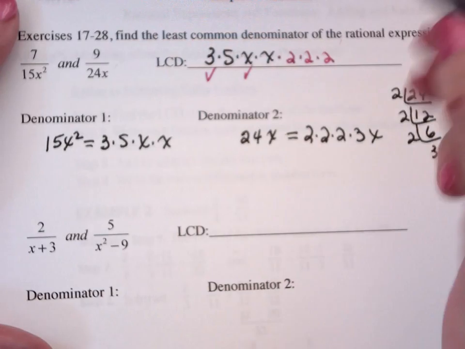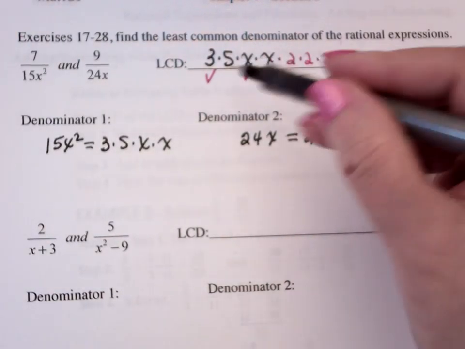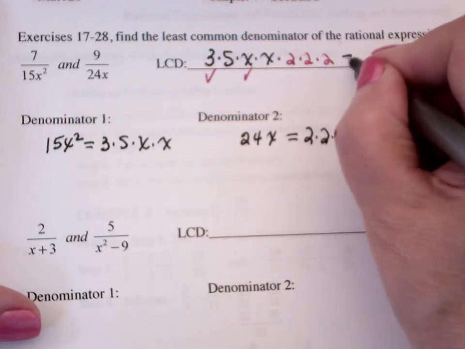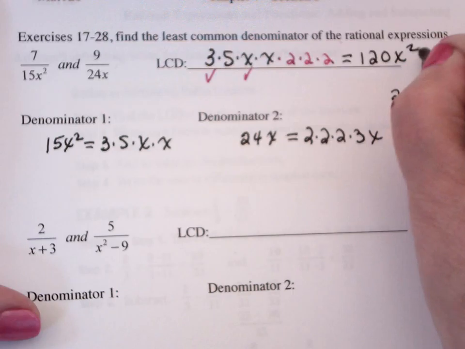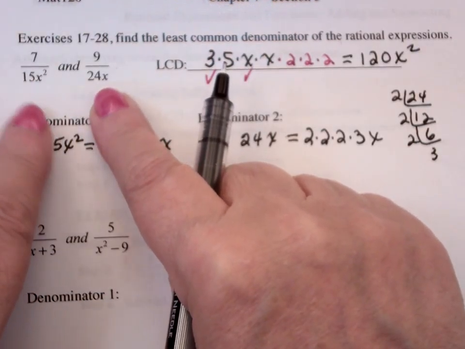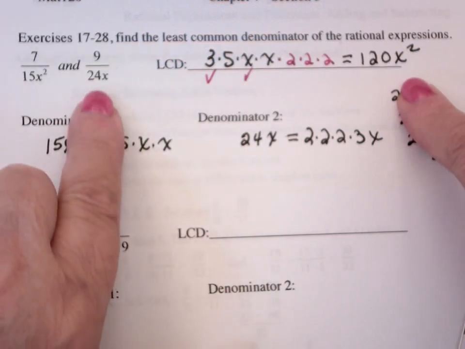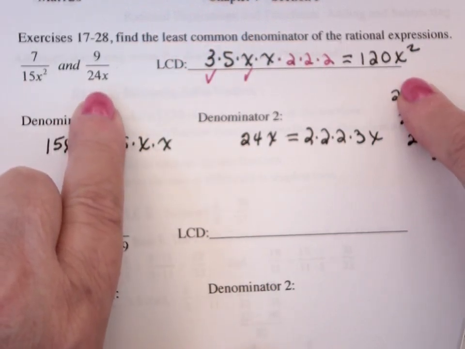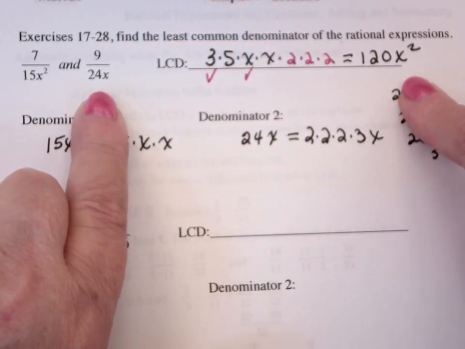And then you just multiply it together. Let's see, that's 40 times 3. 40 times 3 is 120. So the LCD is 120x squared. So if I were adding or subtracting, I turn 15x squared into 120x squared. I turn 24x into 120x squared. Then they would be the same. I'd be counting the same thing. And then I could count the numerators.